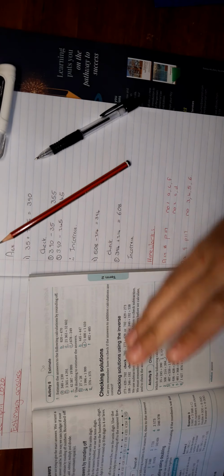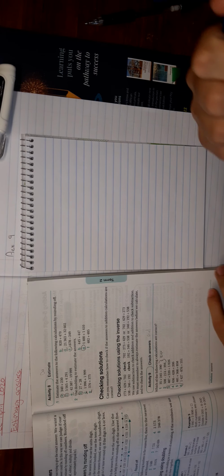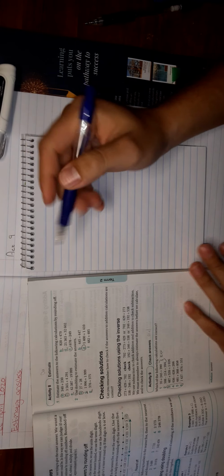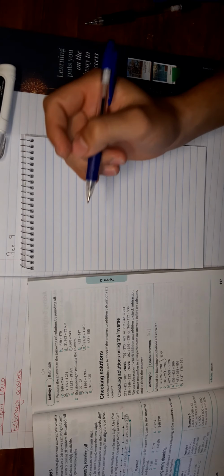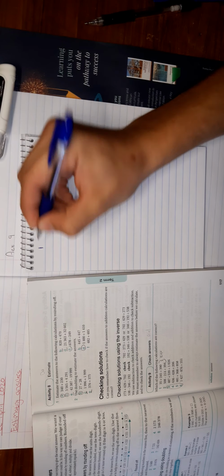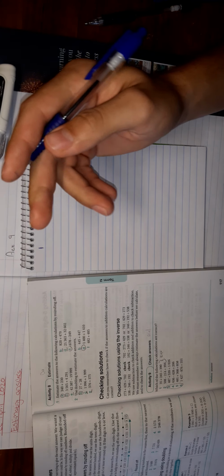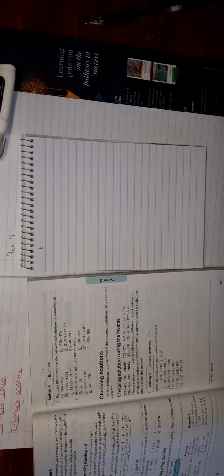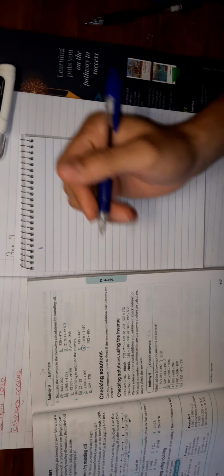Now, guys, we have done this also. If you can remember, we did it as a class assessment. So let's quickly look through this. Okay, so checking solutions using the inverse. Now, you know the test, the second last test we have written, there was inverse in the test. So guys, checking solutions using the inverse.